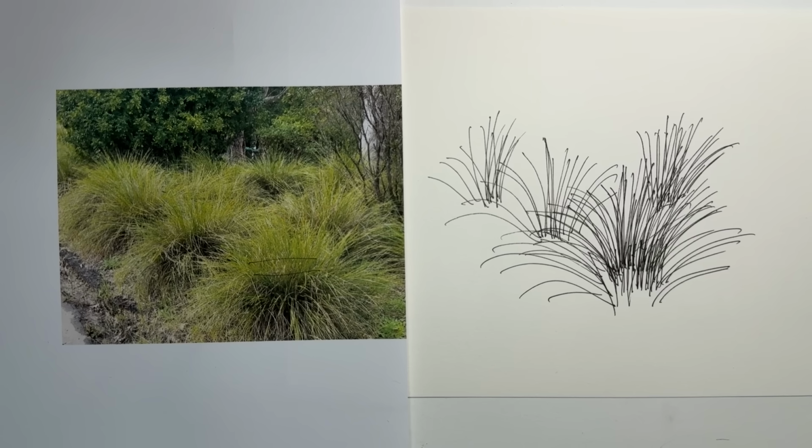So let me show you another way to think that gives us another way to draw, not just clumping grasses, but so many subjects of overwhelming detail. This is a great example of how, by drawing the effect of the detail, not what we see, we can end up with a far more realistic drawing.